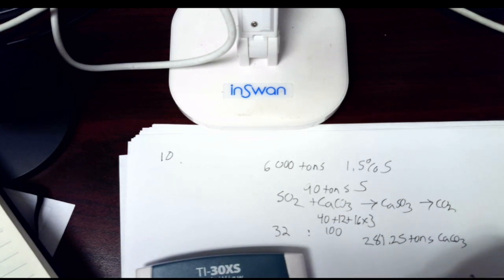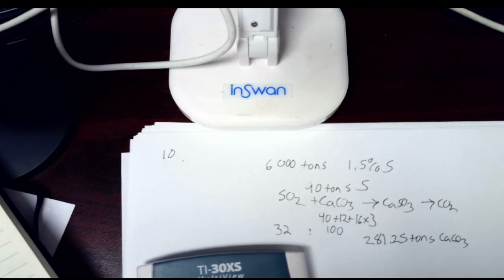However, that's how much limestone we would need per day. That's simply it.